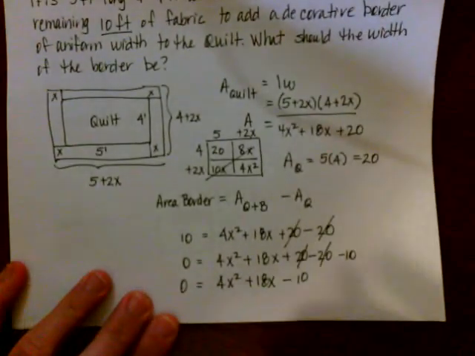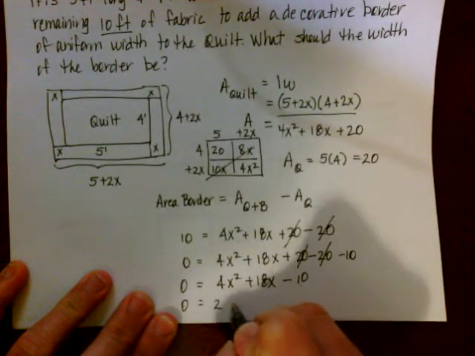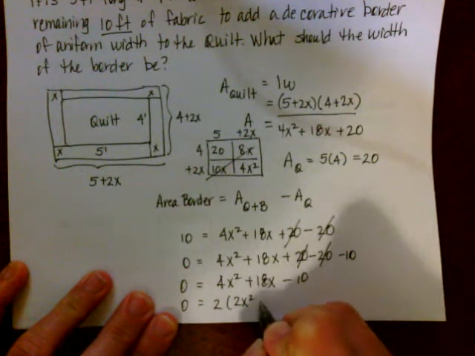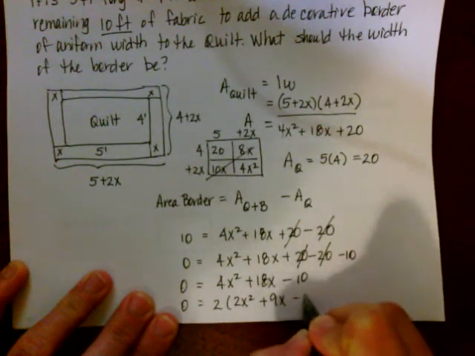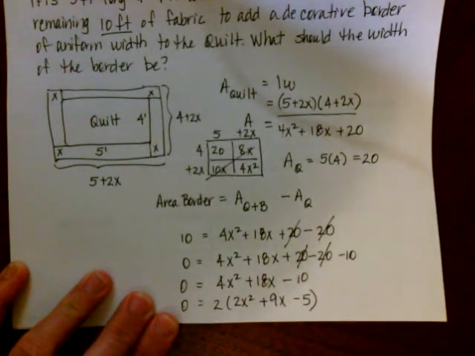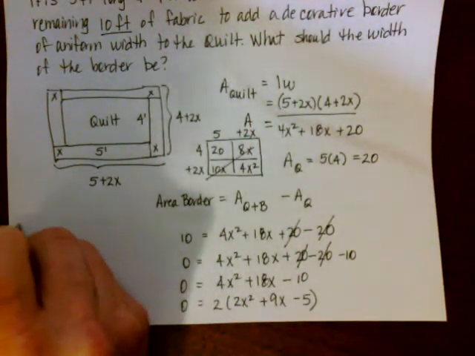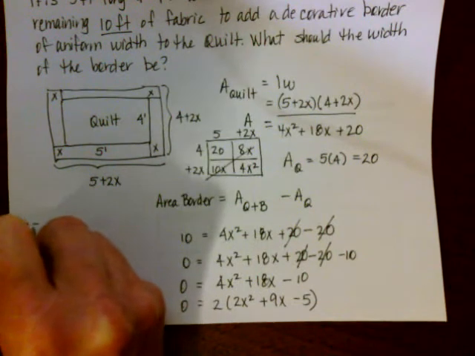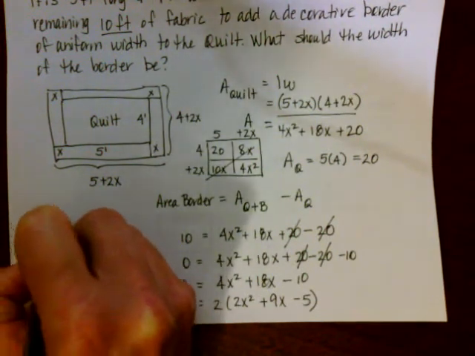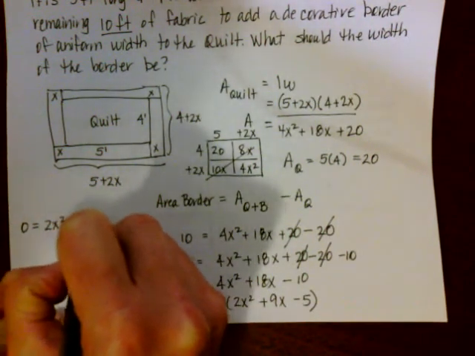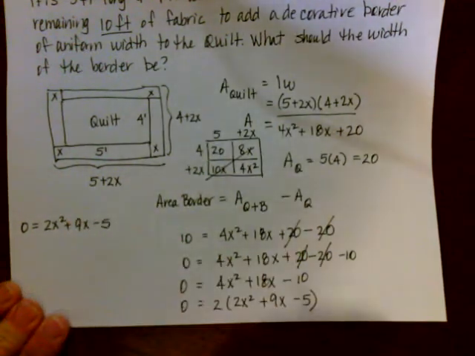Those numbers are all divisible by 2. So I'm going to factor out a 2 to get 2x squared plus 9x minus 5. Then I can divide both sides by 2. So I'm going to get 0 is equal to 2x squared plus 9x minus 5.